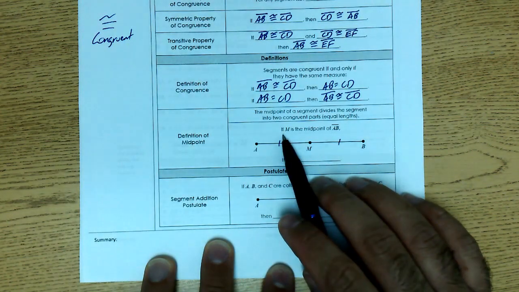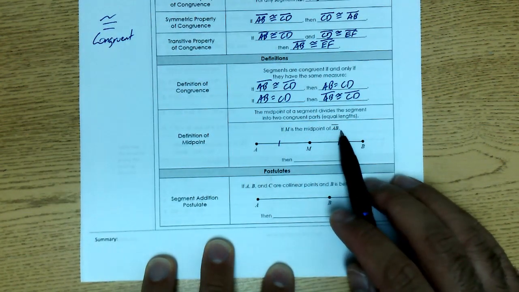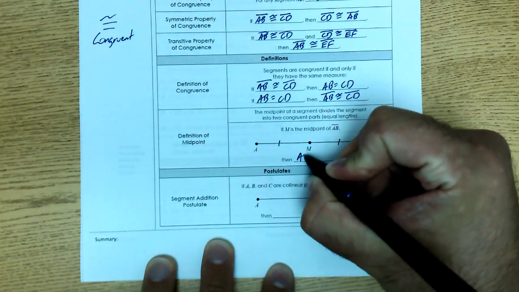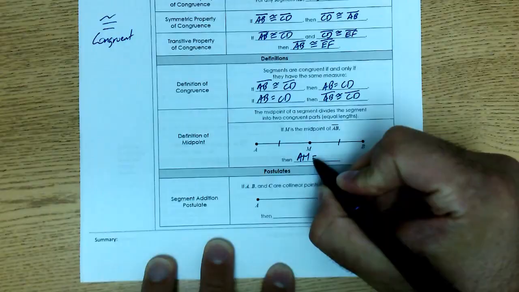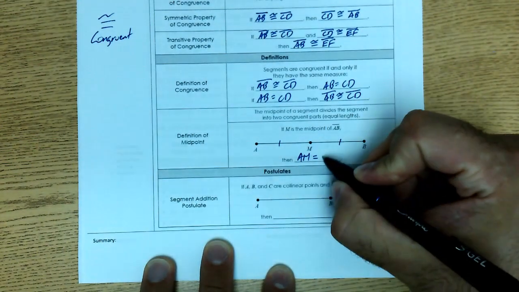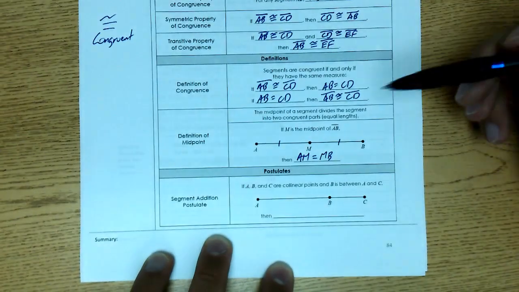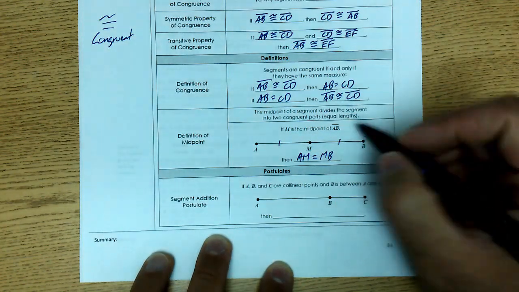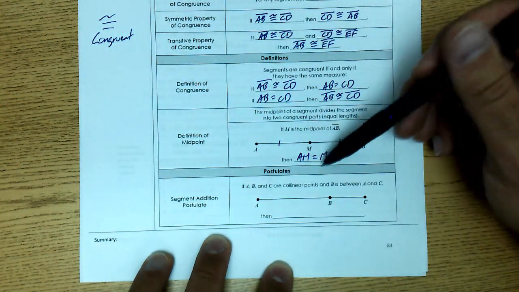So we're able to write, if M is the midpoint of segment AB, then AM is equal to MB. We don't want congruent, we want equal. So we want to end here.